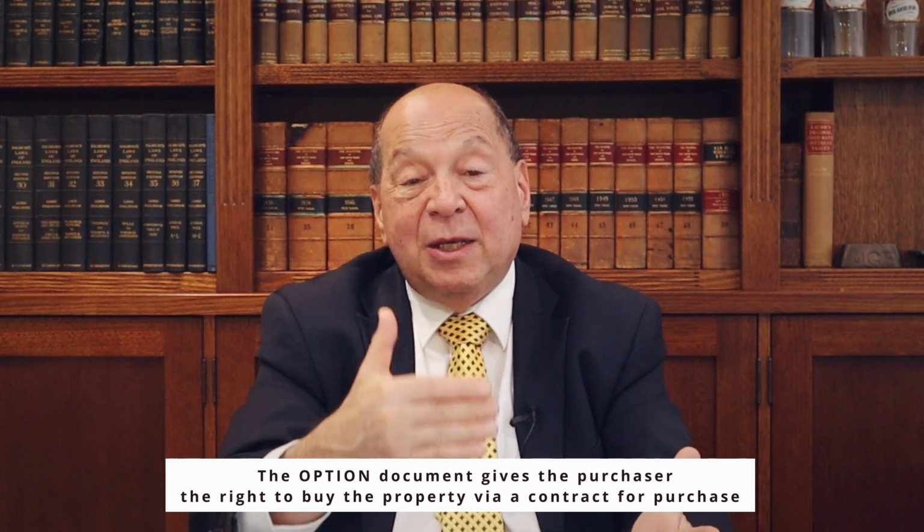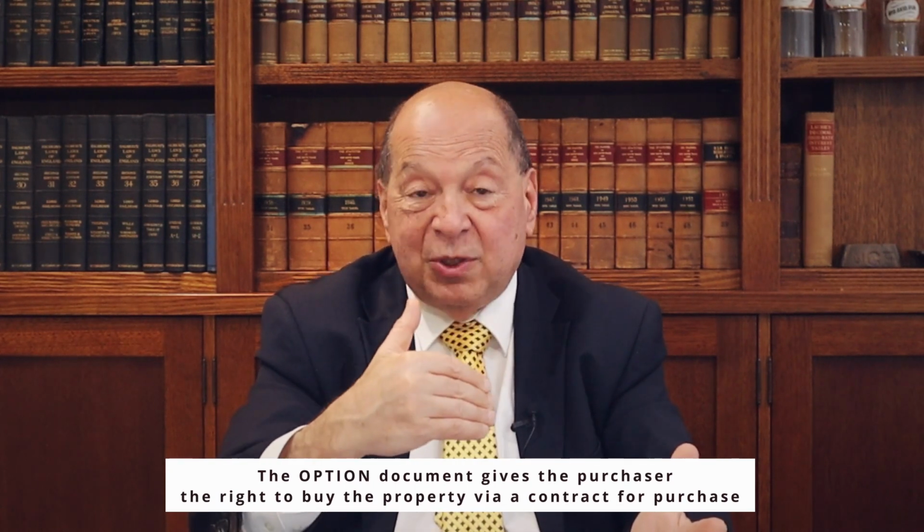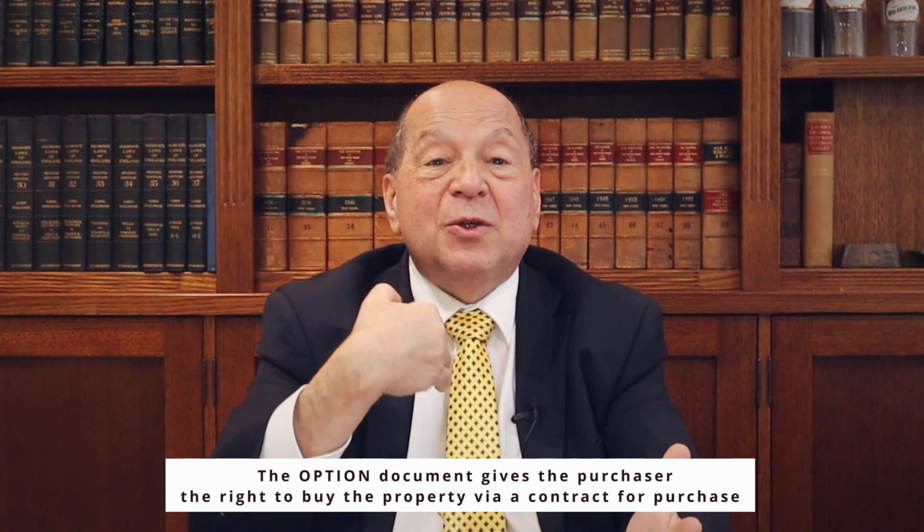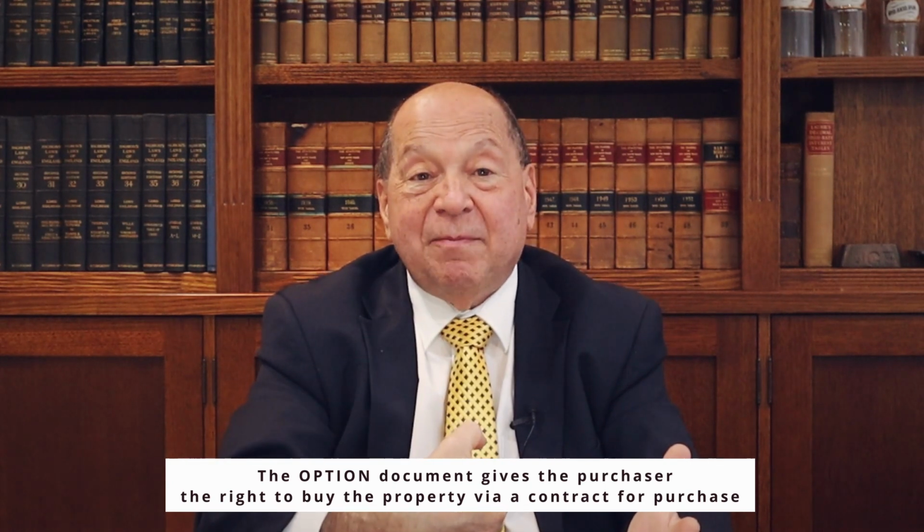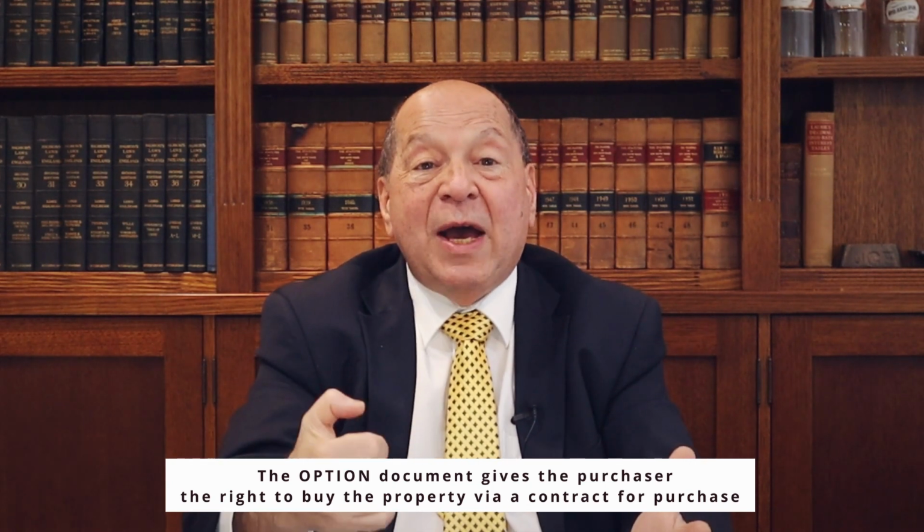That's the to own document. And the option document gives the purchaser the right to buy the property via a contract for purchase. So they pay an upfront option fee and they'll pay an ongoing option fee, which I'll explain in this example.